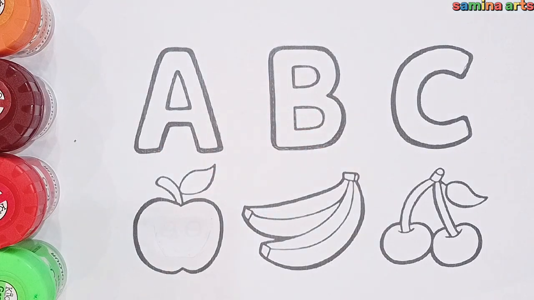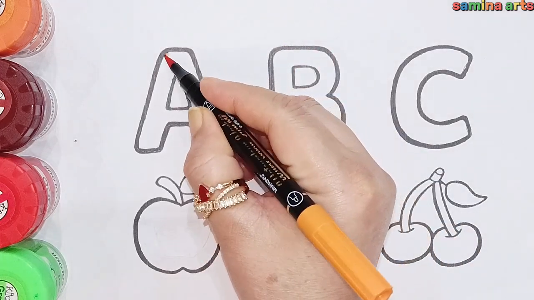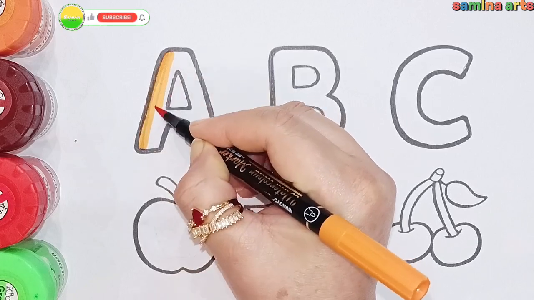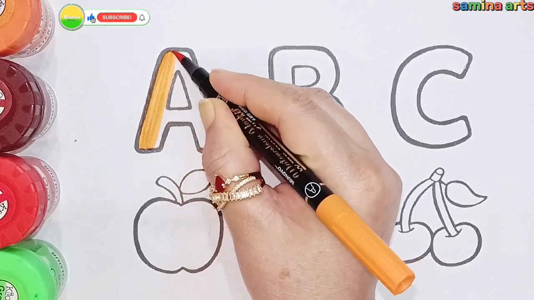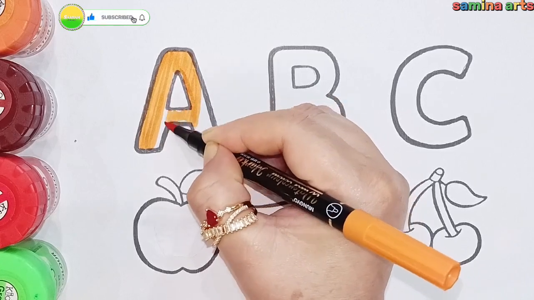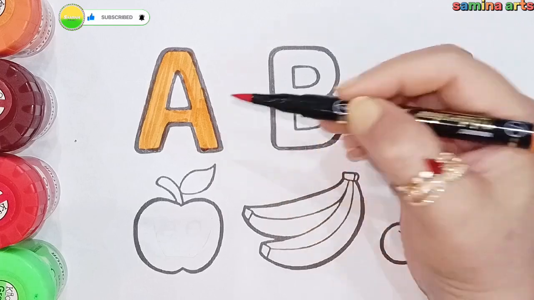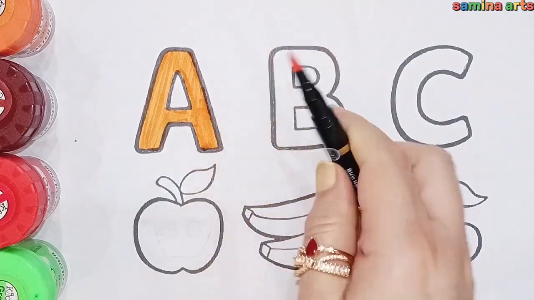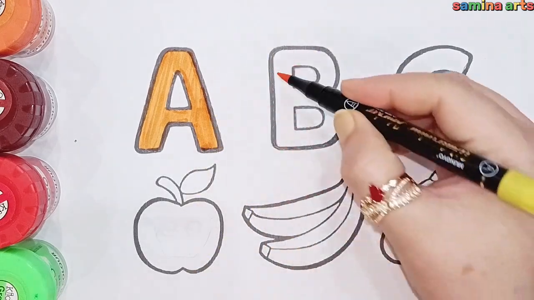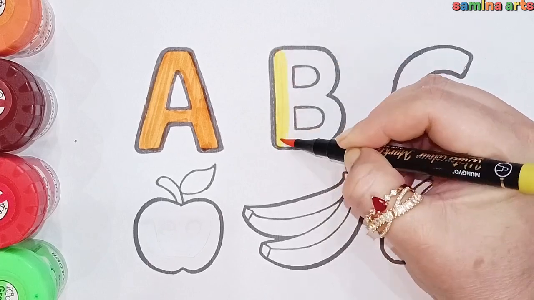I am Samina. Today we paint the alphabets and fruits. Orange color in A. A for apple. Yellow color in B. B for banana.